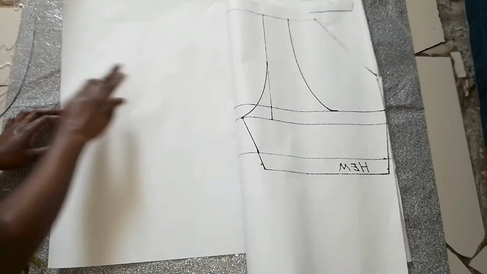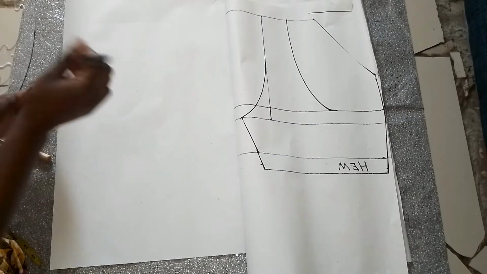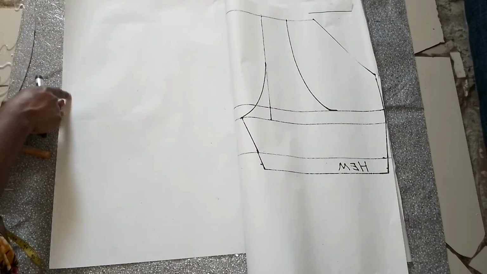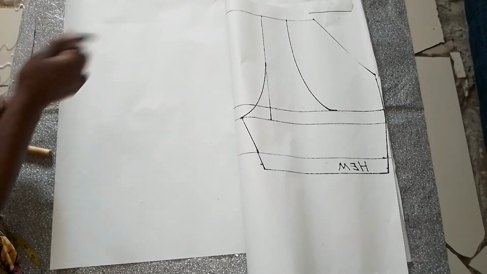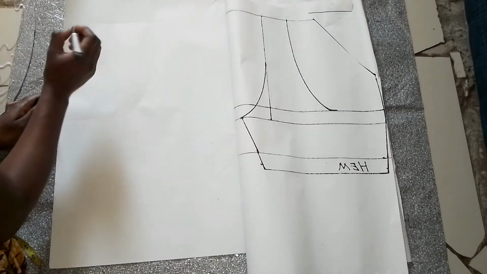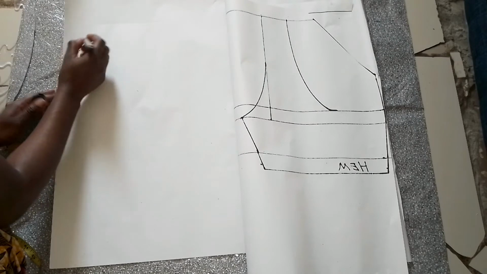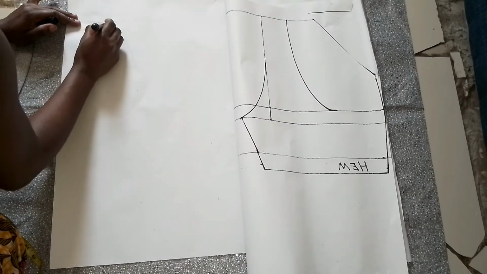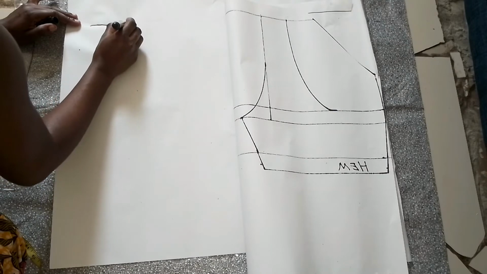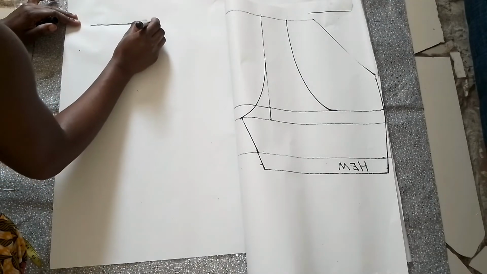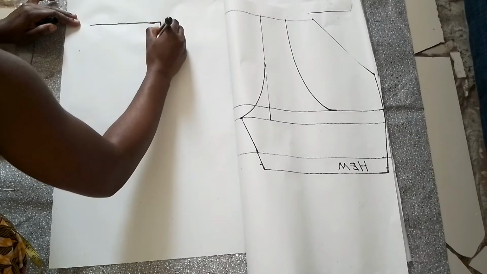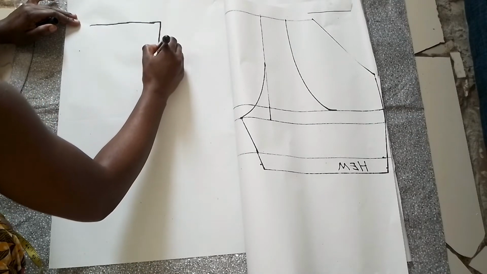If you can see clearly, I have some marks there, and I'm going to make these marks more visible by passing through with my marker. So I'm just going to follow these marks that the tracing wheel brought down with my marker, so that you guys can easily see now. Like I said earlier, if you have carbon paper, it can be the best.